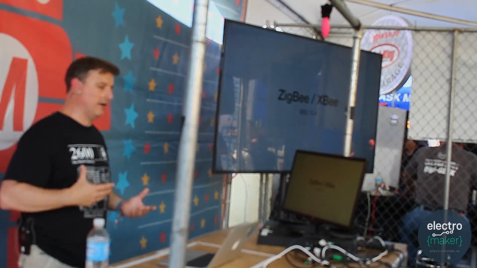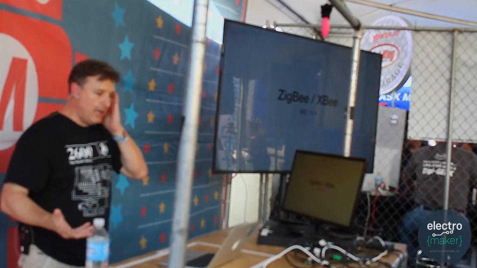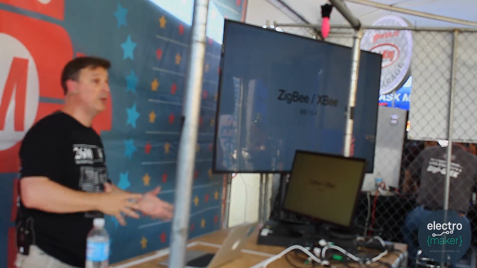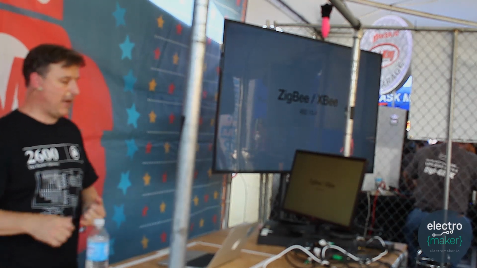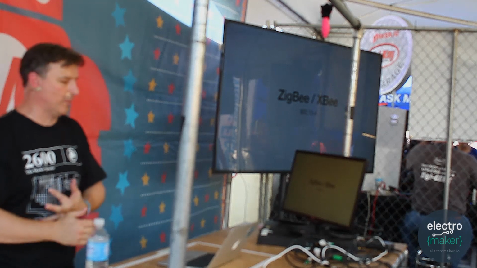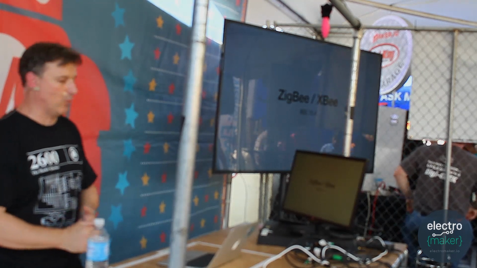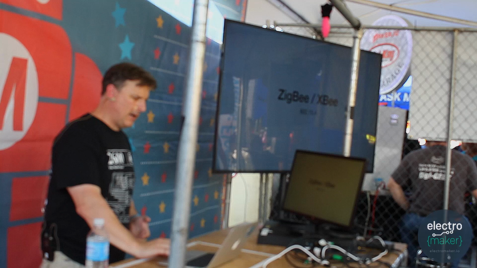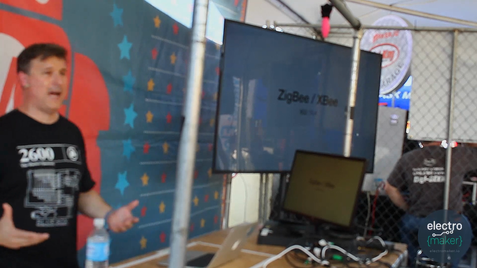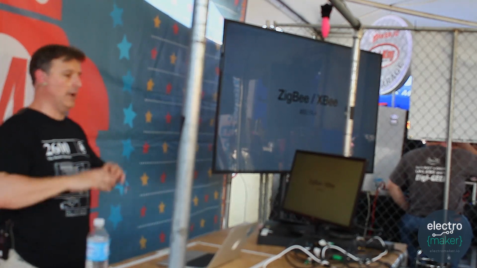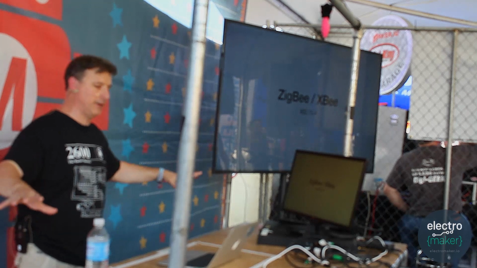XBee is a brand of radios made by Digi, and so XBee can do everything ZigBee can do, but they also have extensions. So they have ones that work point-to-point, ones that work mesh. They have long-range versions that work at 900 megahertz. XBee has worked really well for me in the past when we're setting up networks. Once you have them configured, you deploy your networks out there.